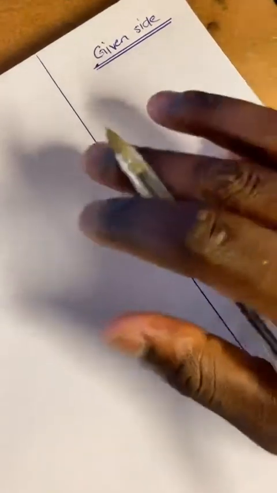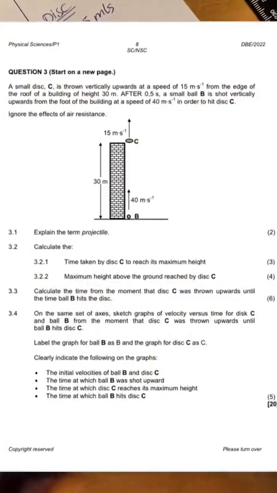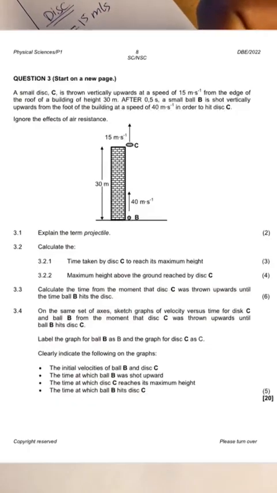As you can see by the drawing, there is our block C, which is thrown vertically upwards at an initial speed of 15 meters per second, from the edge of the roof of a building at a height of 30 meters. Then after 0.5 seconds, a small ball B is shot vertically upward.